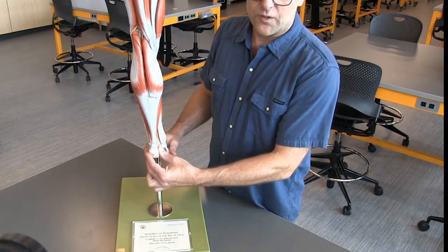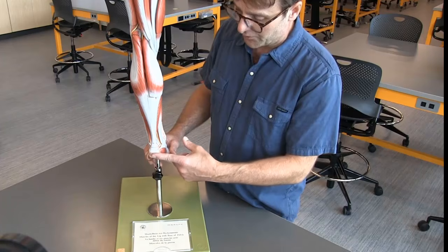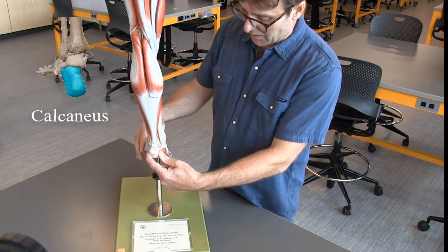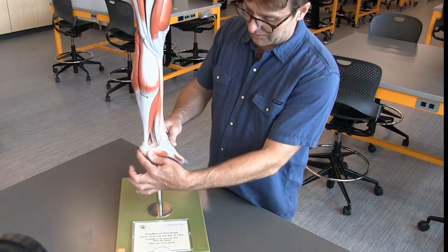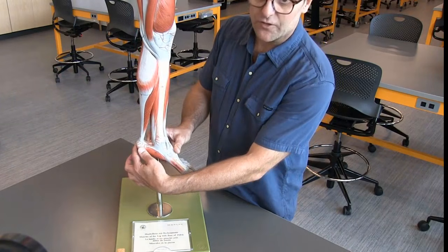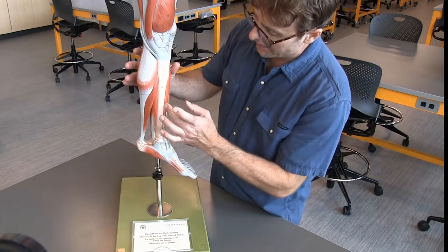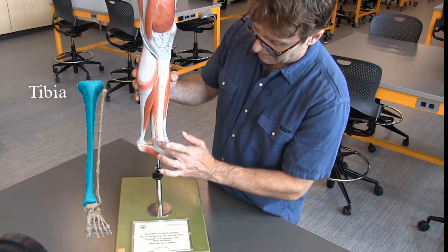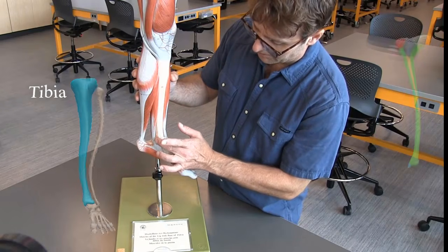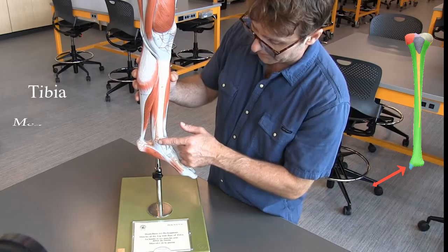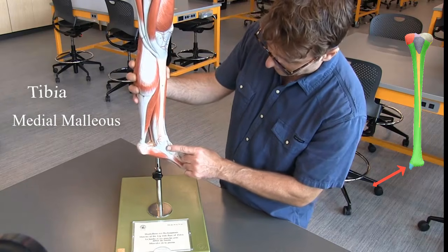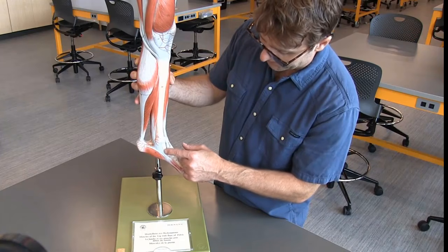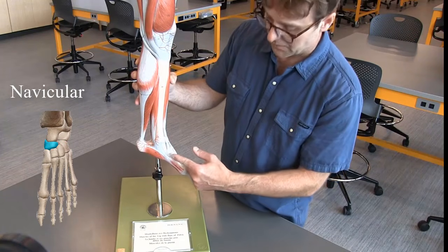So viewing from the posterior view, the calcaneus is clearly visible here. If I rotate to a medial view, now I can see the tibia, and this structure right here is the medial malleolus. Both inferior and anterior to that is going to be the navicular bone.